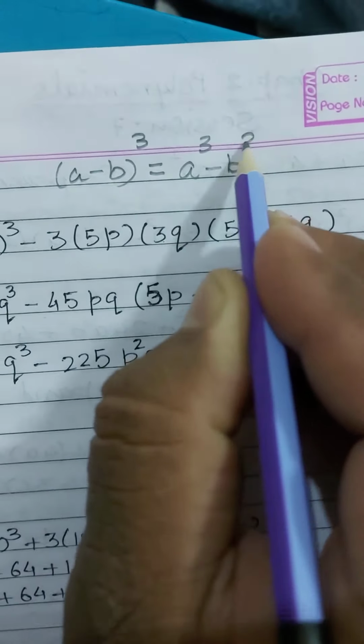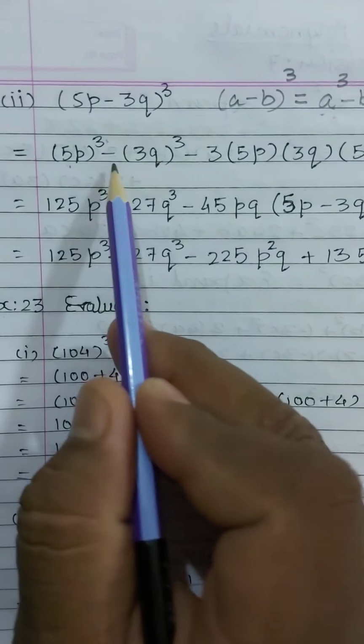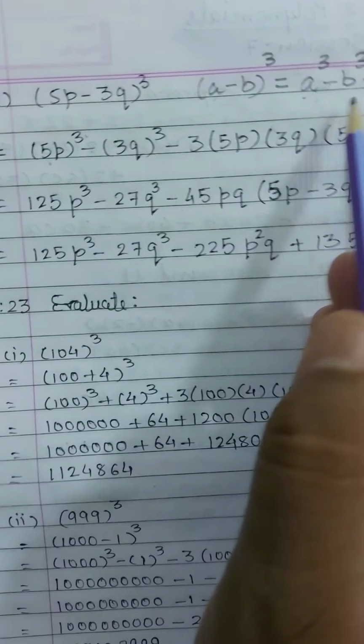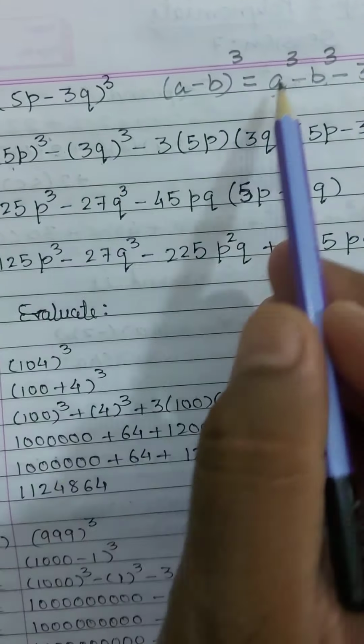Cube of the first term, according to the identity, that is here first term is 5p, so cube of 5p minus cube of the second term, that is 3q cube, minus 3 into a into b, that is 5p into 3q, into 5p minus 3q in the bracket. So we have utilized this identity, right? Now expand these terms.